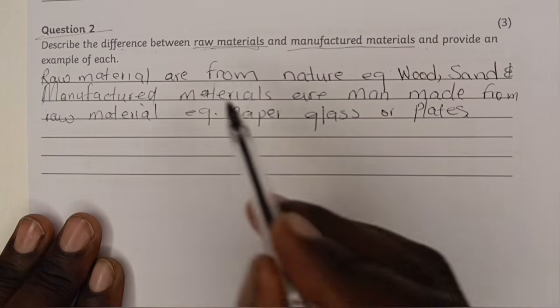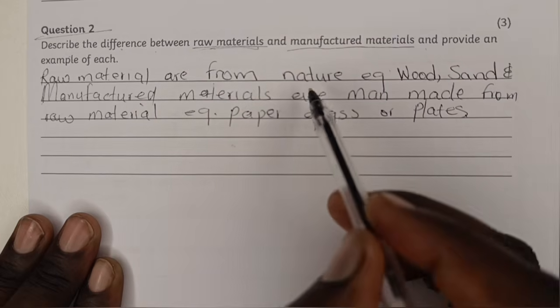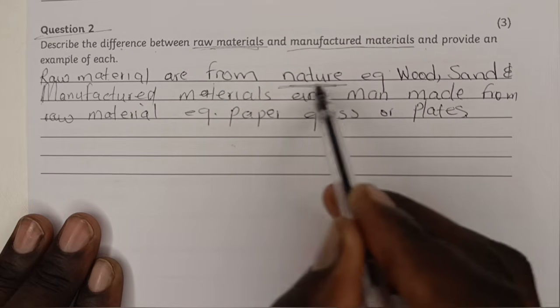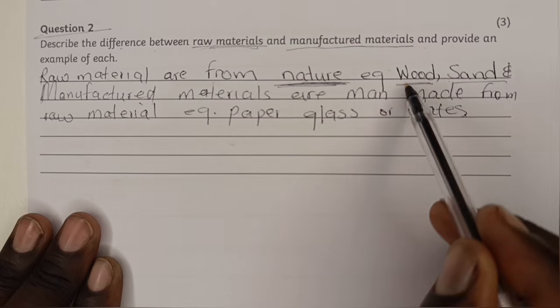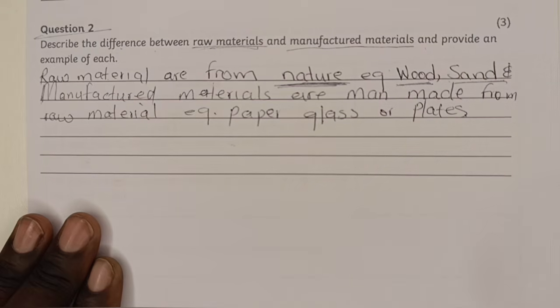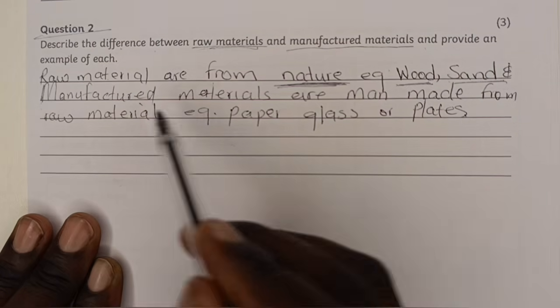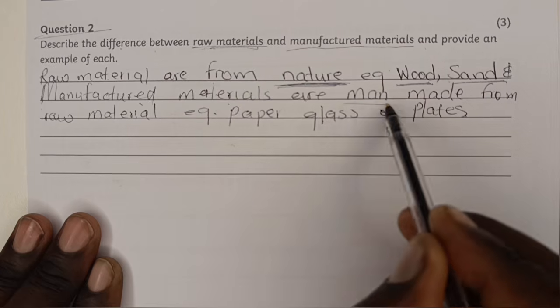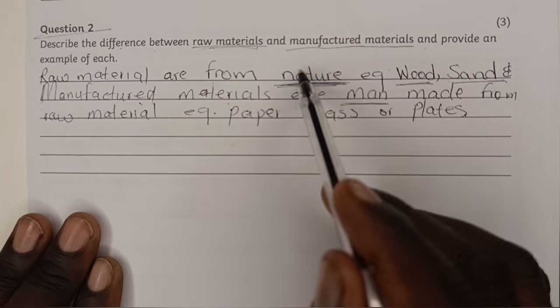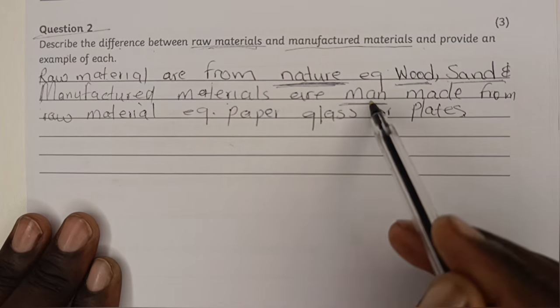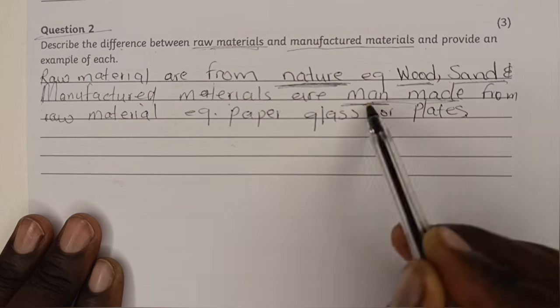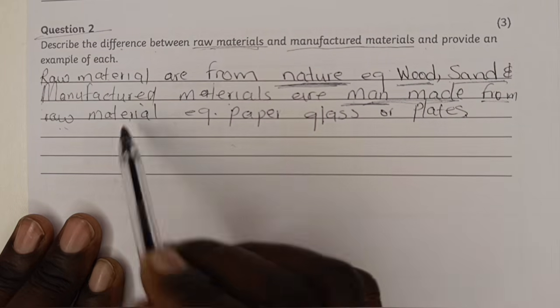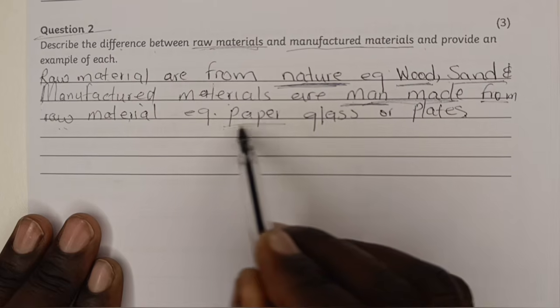So the difference is that raw materials are from nature, so they are natural. For an example, wood and sand. Manufactured materials are man-made. That is the difference. These are natural, these are man-made, meaning that they are made by people from raw materials, e.g., paper.